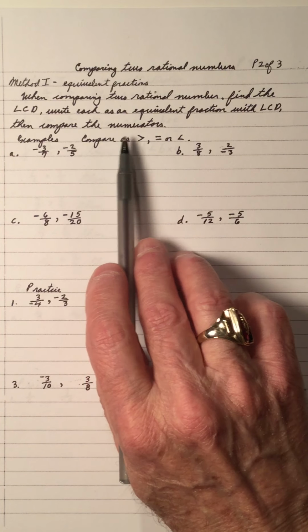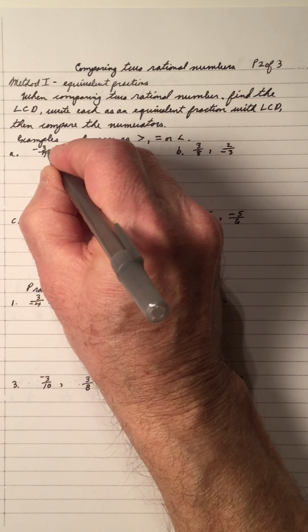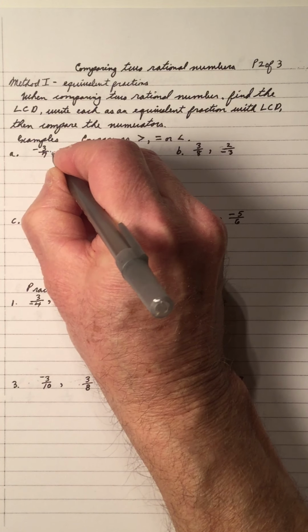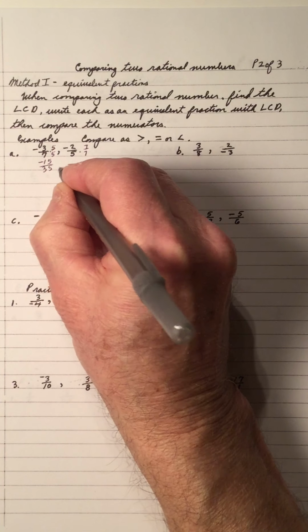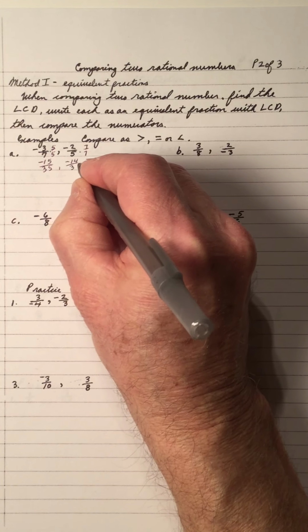So A, the LCD for 7 and 5 is 35. So we multiply by 7 over 7. And over here we multiply by 5 over 5. That gives us a negative 15 over 35. And that gives us a negative 14 over 35.